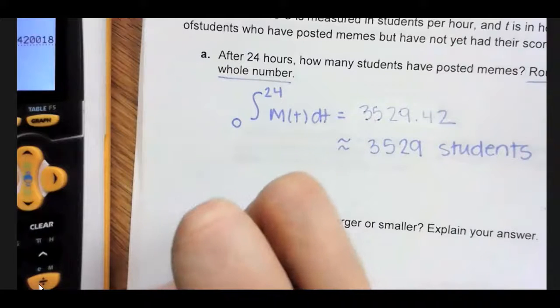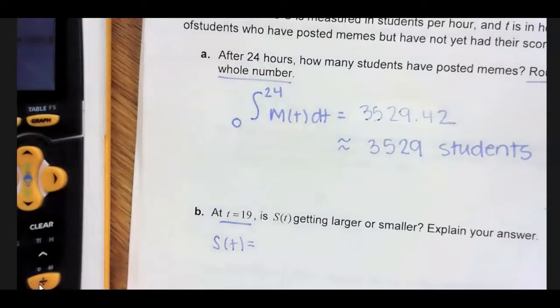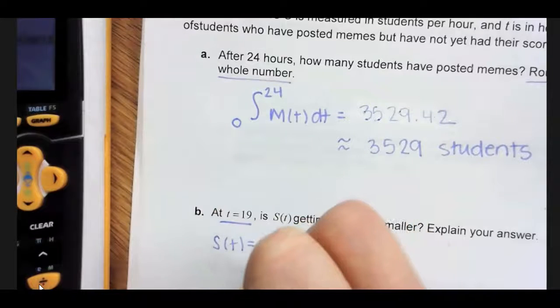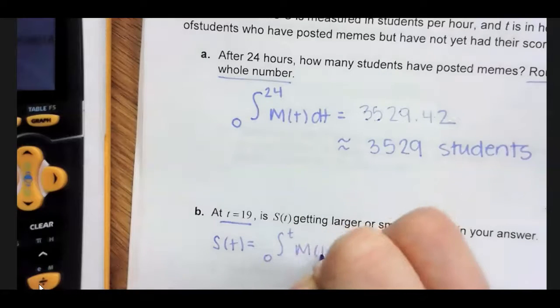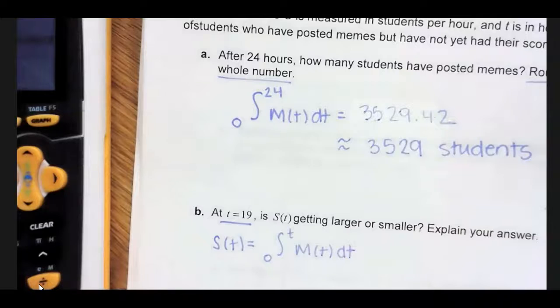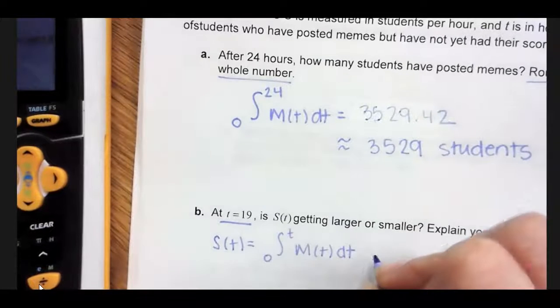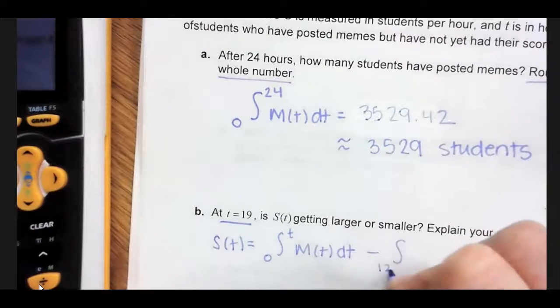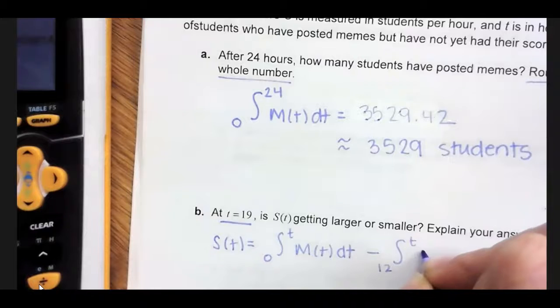So S of t is the integral of students who posted memes minus the students whose scores have been canceled.